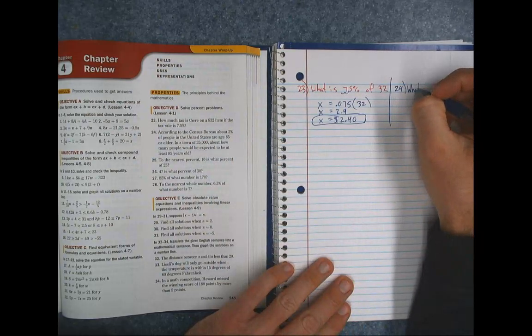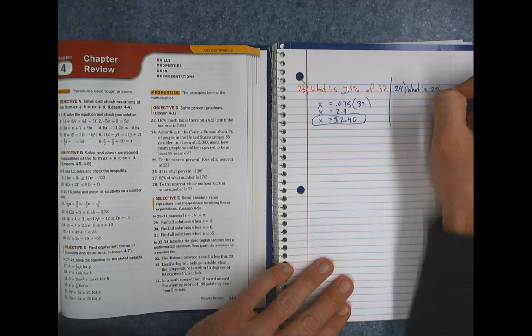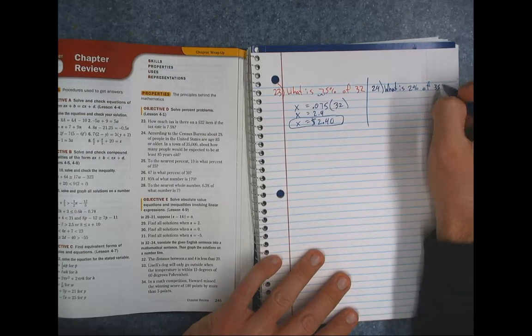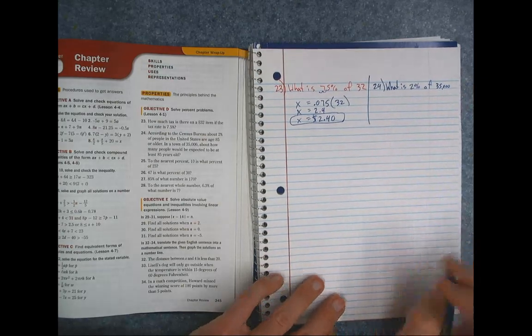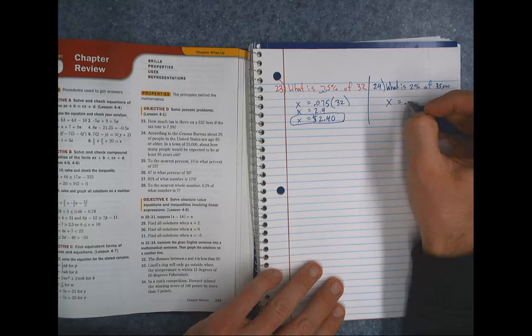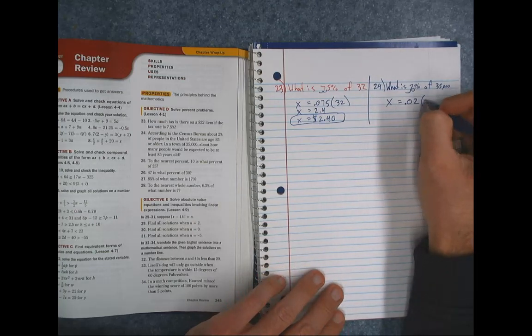What is 2% of 35,000? What is 2%? 0.02. You got to move it 2 spots to the left.